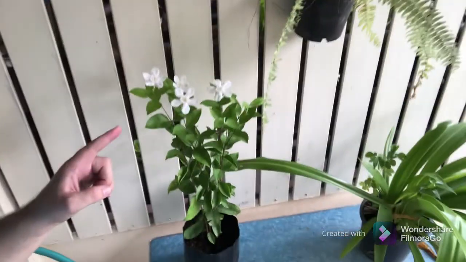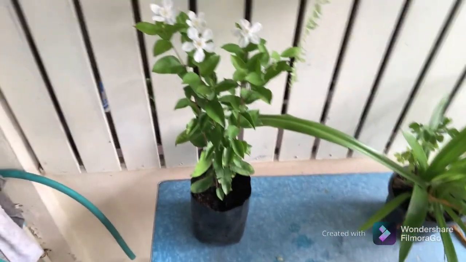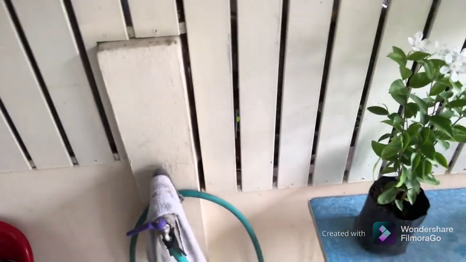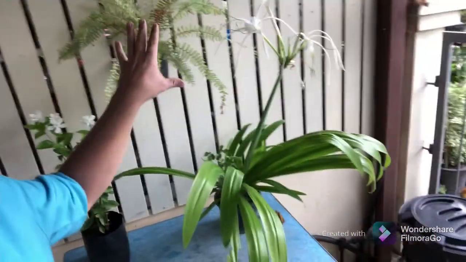Where the dicot has 1, 2, 3, 4, 5 flower petals. Now, dicots have either 4 or 5, multiples of 4 or 5. So it can be 4, 5, 8, or 10, and sometimes even more. So those are the differences between a dicot and a monocot. Just the flowers though.